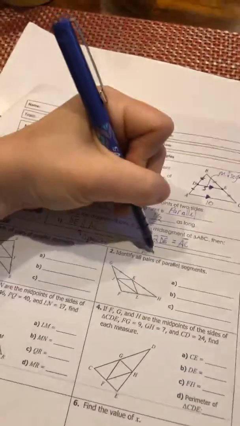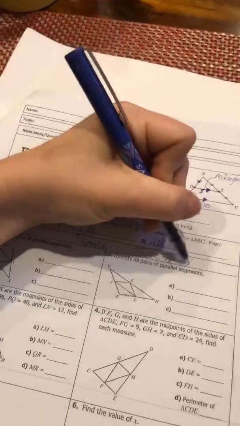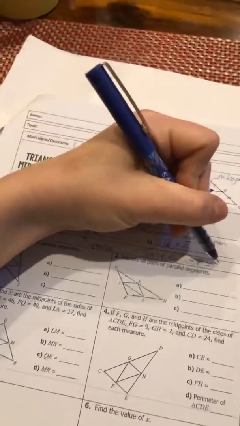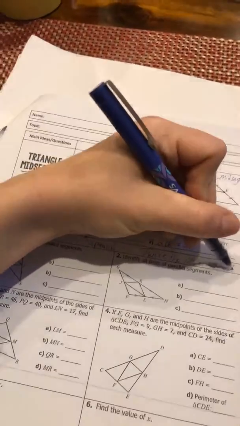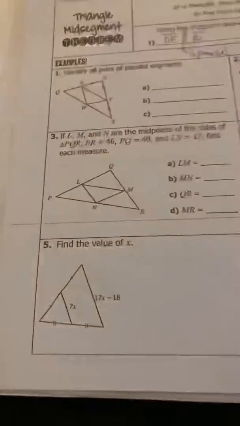Okay? Twice the little equals the big. That's what you have to memorize for this. So twice the little equals the big. Okay, so I'm gonna do these problems with you right here, and maybe a couple more examples, and that'll be it for the day.